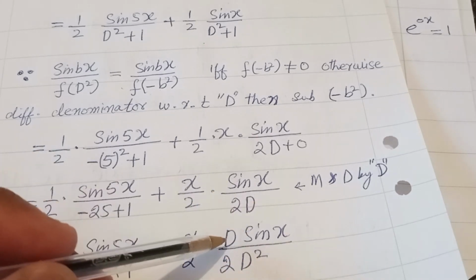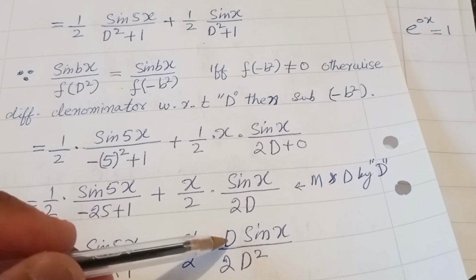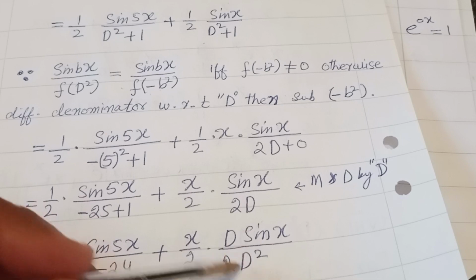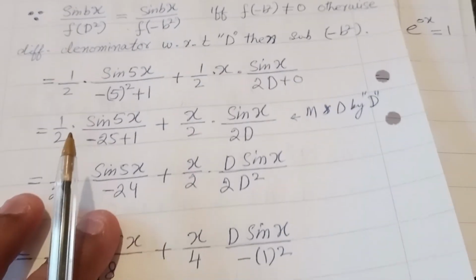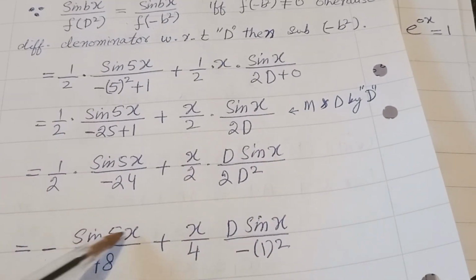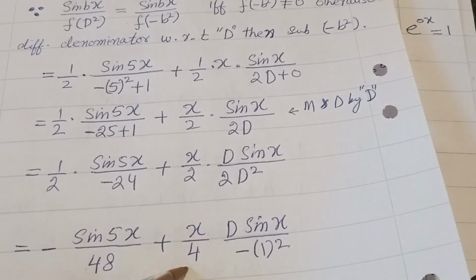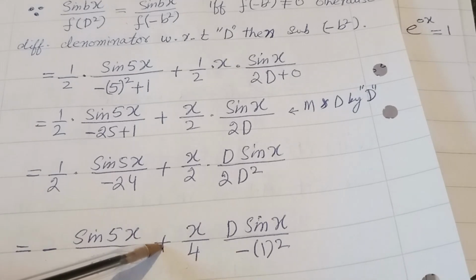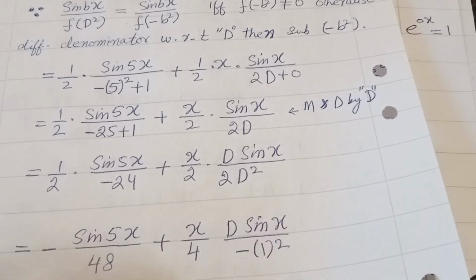So after multiplying and dividing by d, this becomes d sine d upon 2d square. For d square I will substitute minus 1 square in the denominator. You can look at this: minus sine 5x upon 48 plus x upon 4 d times of sine x upon minus 1 square. That will be plus minus minus, and the derivative of sine is cos.